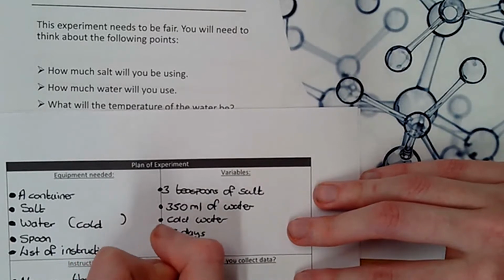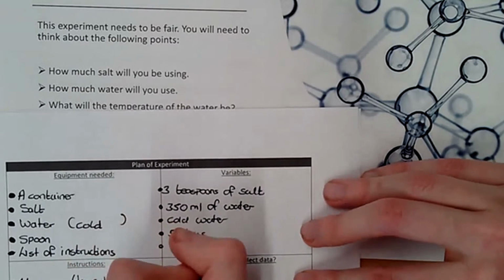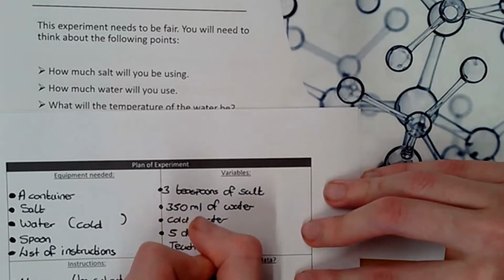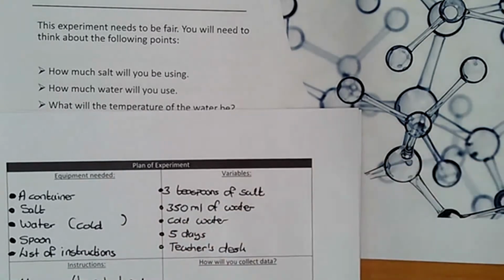Okay, it could be your own desk in your room, it could be a corner of the kitchen, it could be your kitchen table. It depends where you're going to leave it. Remember, say if you leave it on a radiator, just think about maybe the radiator might be turned on, so it might get warm, so that might affect how fast the salt dissolves. So maybe just choose a location that's quite neutral, that's out of sunlight, that isn't too cold, that isn't too warm, and that is just quite neutral that you could use.